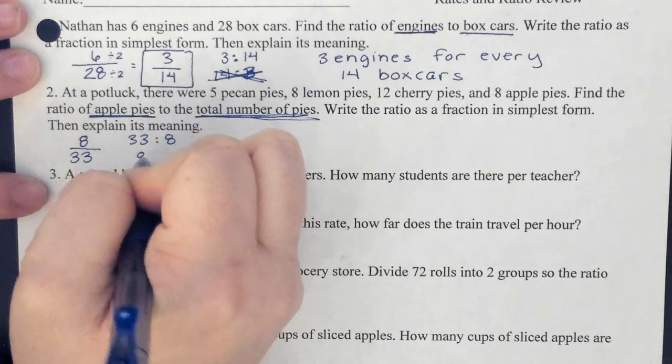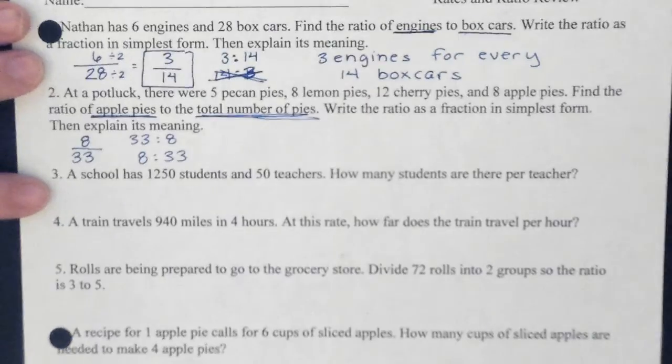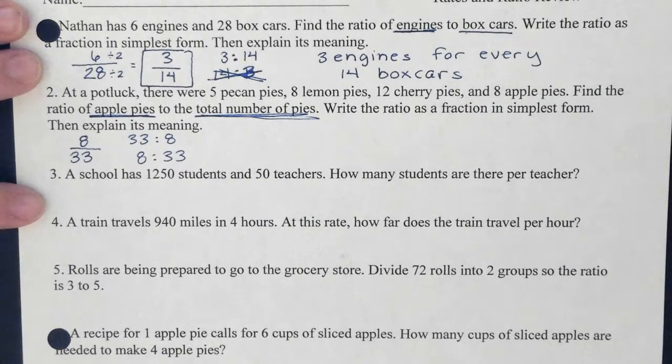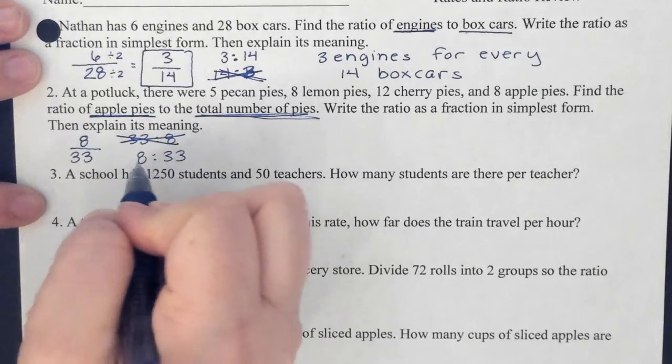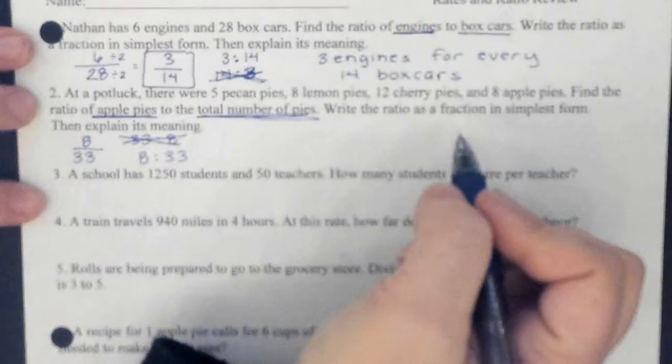So again, on the test, you might see 33 to 8. You could see 8 to 33. Which one of those would be my best option? Leah? The 8 to 33. We want to make sure that it keeps the apple pies in front. Okay? We're going to explain its meaning.